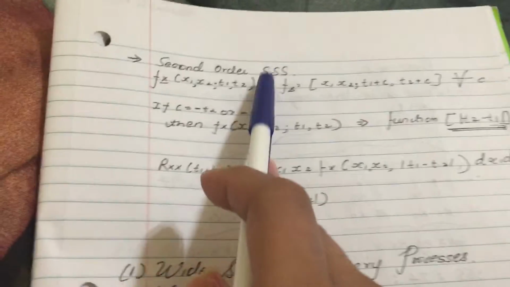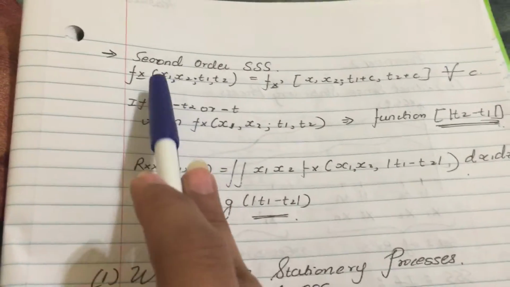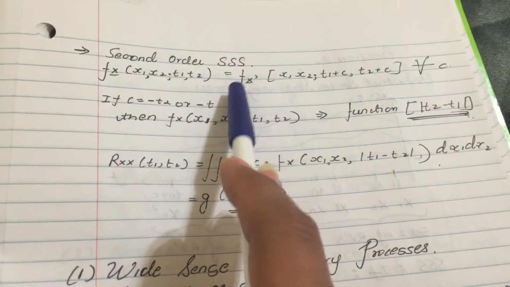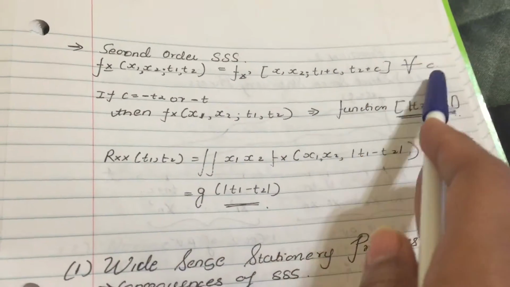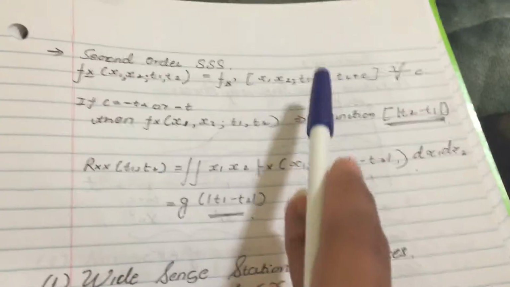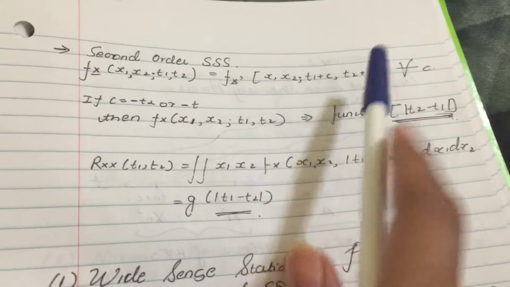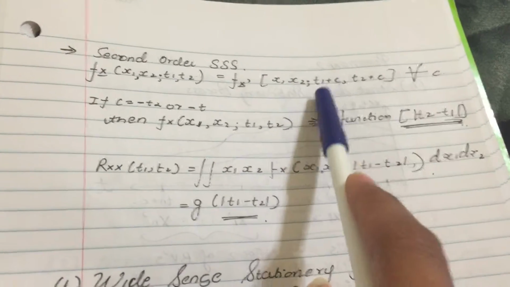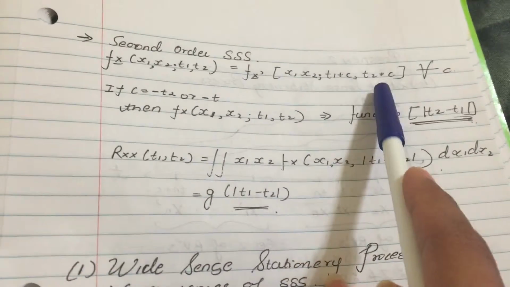Now we will check what we get if we have the second order for SSS. So second order will basically be fX(x1, x2; t1, t2) equal to fX(x1, x2; t1 plus c, t2 plus c) for any value of c. Now let's consider the value of c to be minus t1 or minus t2. If we consider c to be minus t1, this value becomes 0, and here you get t2 minus t1.